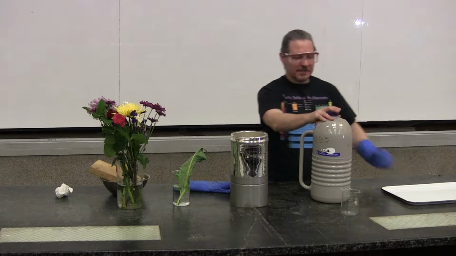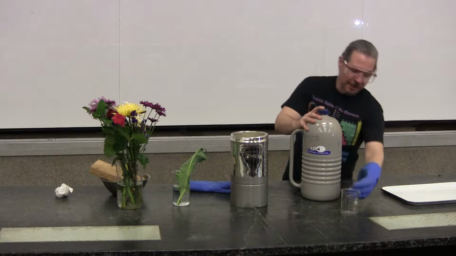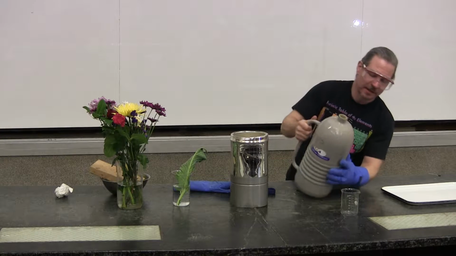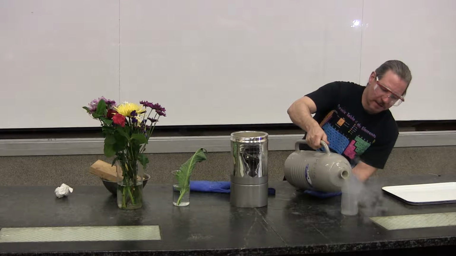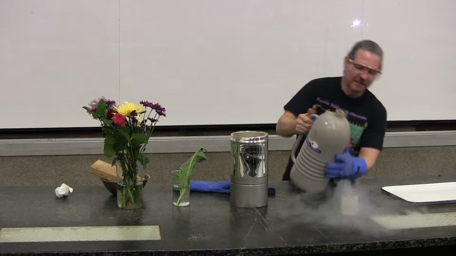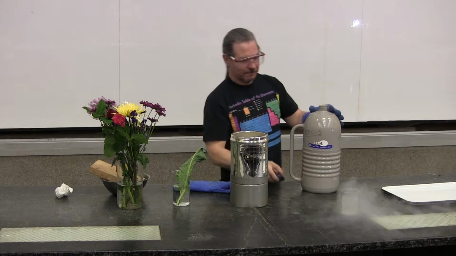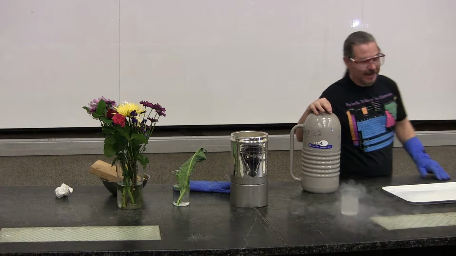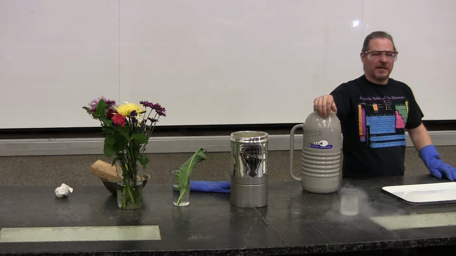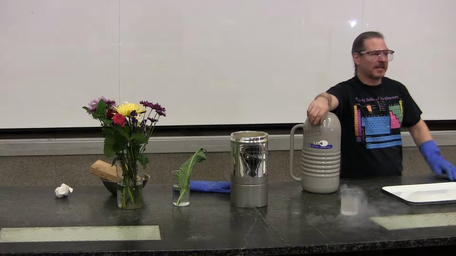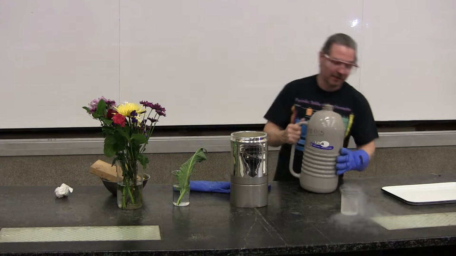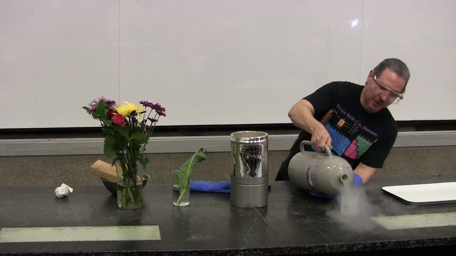So first thing I'd like to do is take the liquid nitrogen and pour it into a clear beaker so you can see what it looks like. So ladies and gentlemen, this is liquid nitrogen. Now what is that liquid nitrogen doing? It's more than evaporating, somebody said it, boiling. Yeah, we are well above the boiling point here. This boils at negative 196 Celsius, and it's probably 20-25 Celsius in this room. So it is really, really hot in this room compared to the liquid nitrogen.